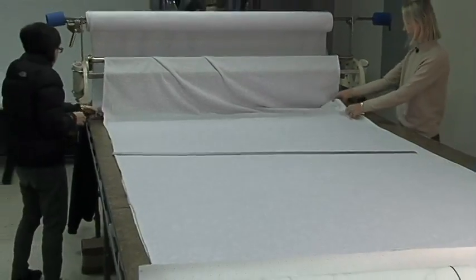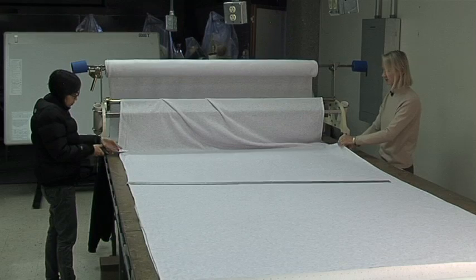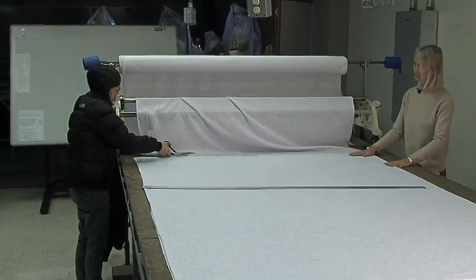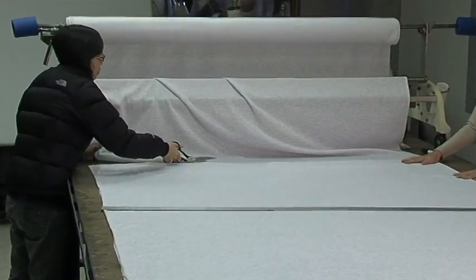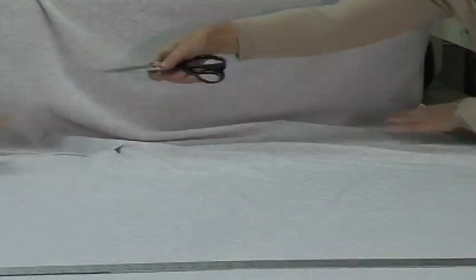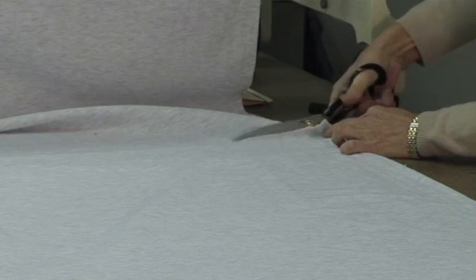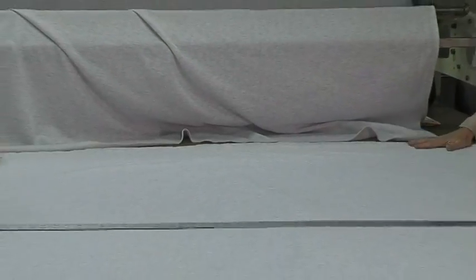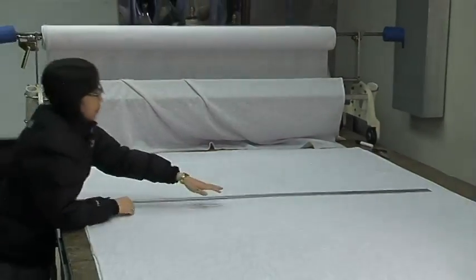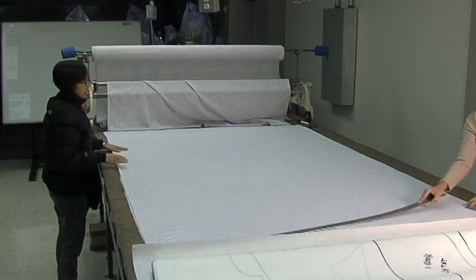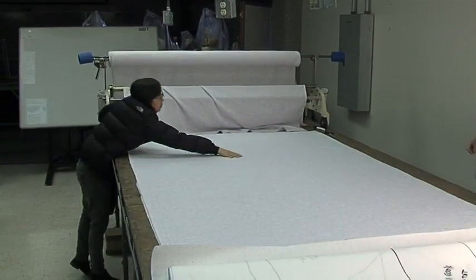Can start cutting from that end. You can see the outline underneath. Okay, and then the third layer.